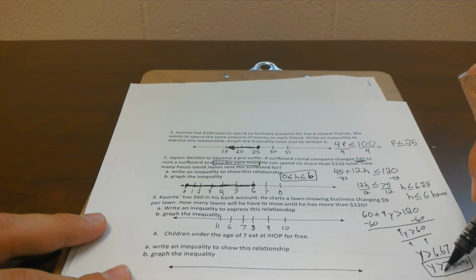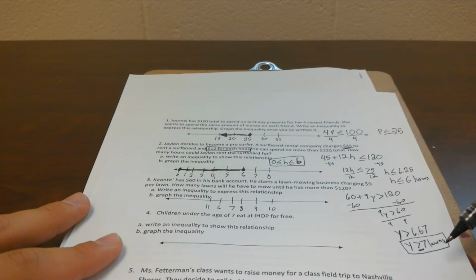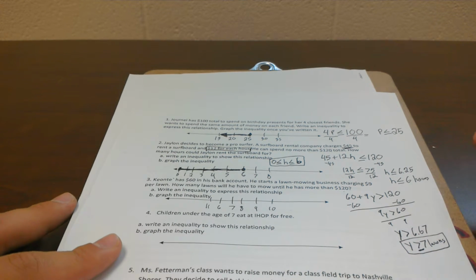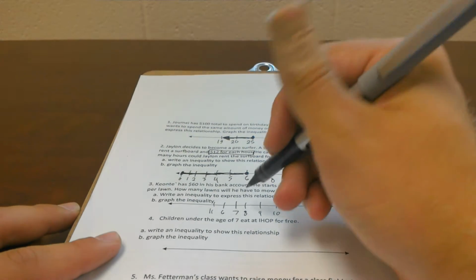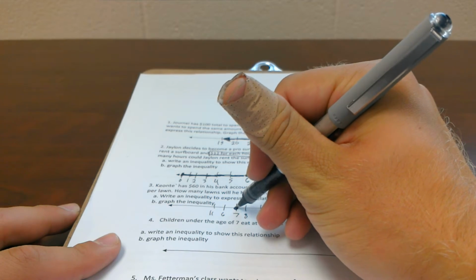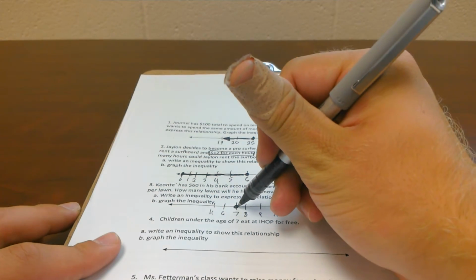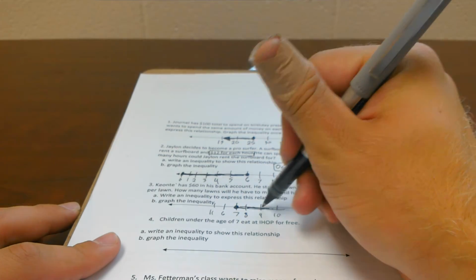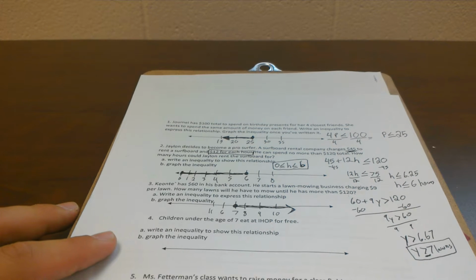So it's going to be actually greater than or equal to 7, because if he mows 7 lawns, he will end up with more than that $120. So I'm going to have another closed circle here at 7, and since it's greater than or equal to, my line is going to be shaded to the right like that.